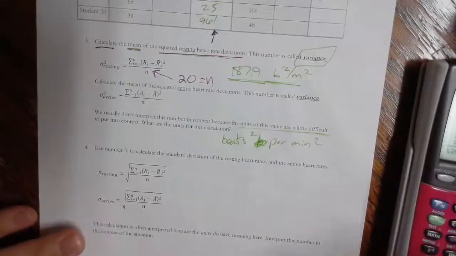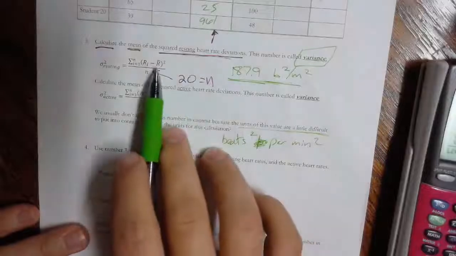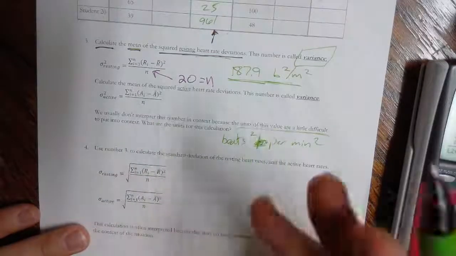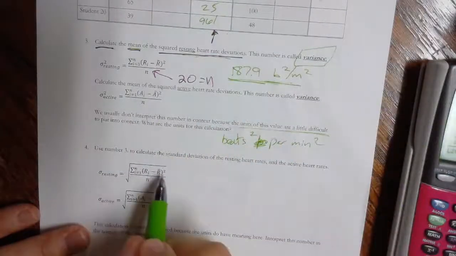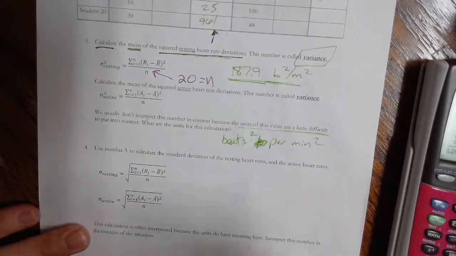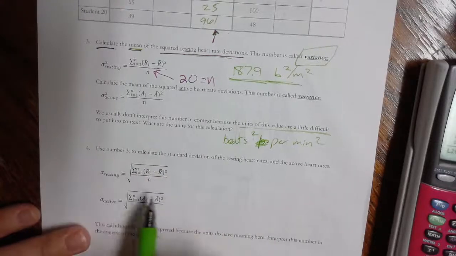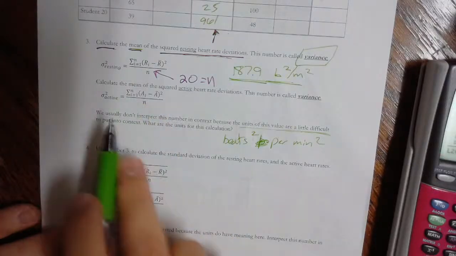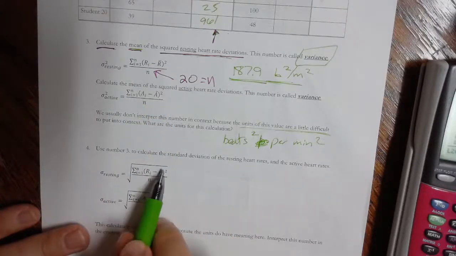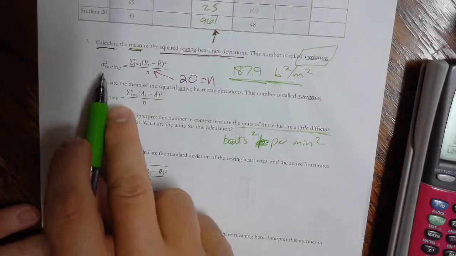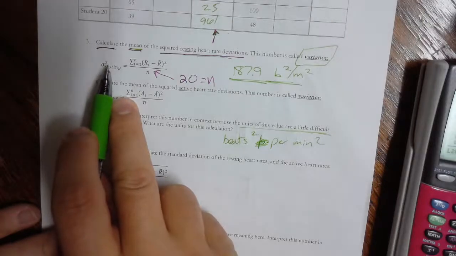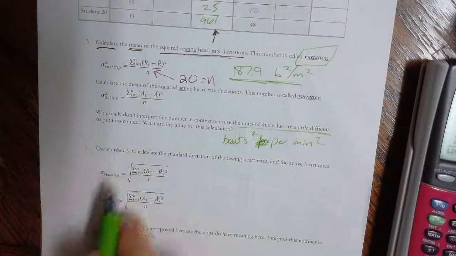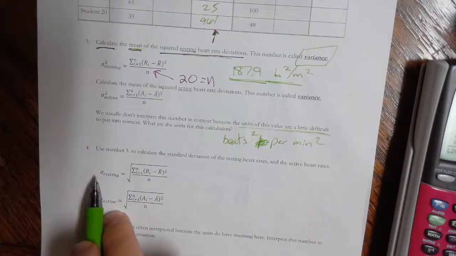So how do we fix that? And that's a pretty easy fix, actually. Since we squared all these numbers, these deviations, what we're going to do to undo that squaring is just take the square root of it. That will take the square root of the number, but it also takes the square root of those units. So this formula and this formula are identical, except for the fact that this one has the square root. This one says sigma squared. That is the symbol for variance. Sigma is the symbol for standard deviation.